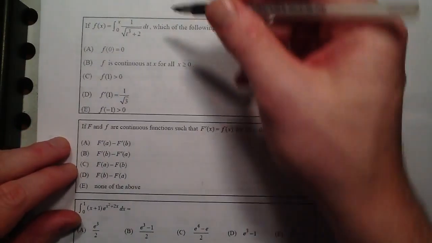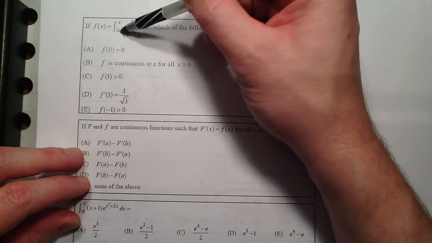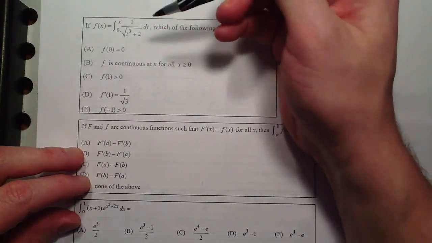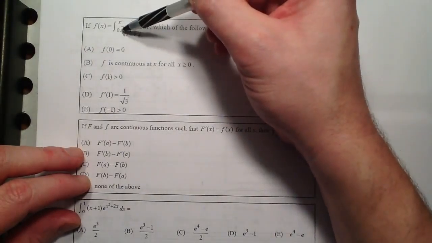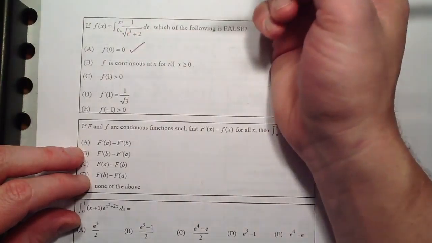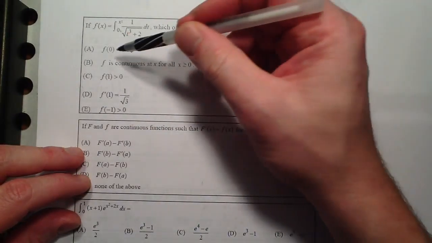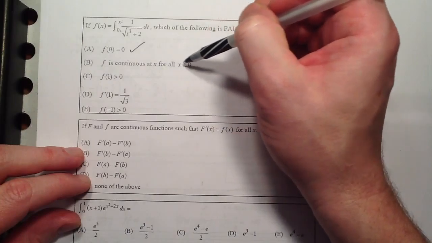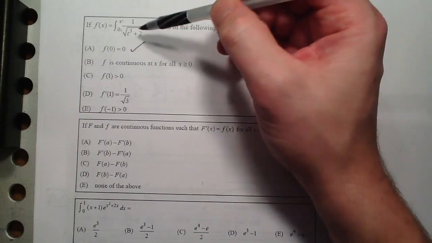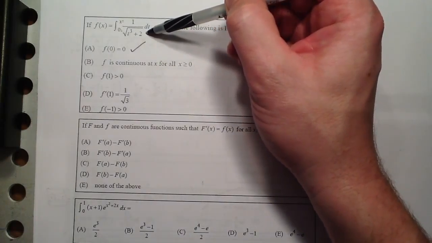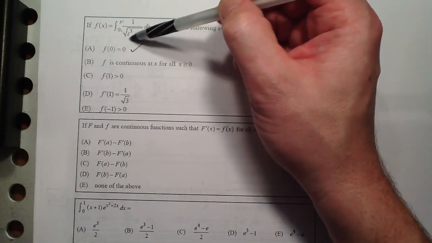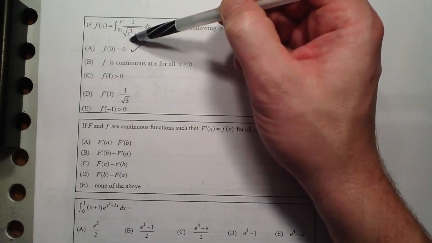All right, if f of x is equal to this, another function defined in terms of an integral, which of the following is false? Is f of 0 equal to 0? Well, let's see, f of 0 would be the area from 0 to 0, so that would be true. Is f continuous at x for all x greater than or equal to 0? Is that true? Well, the only place where this has some kind of issue would be when this is equal to the cube root of negative 2, right?